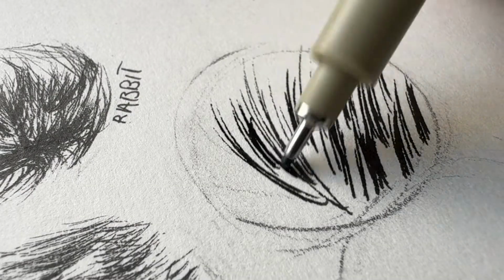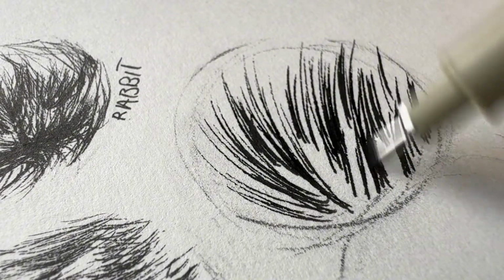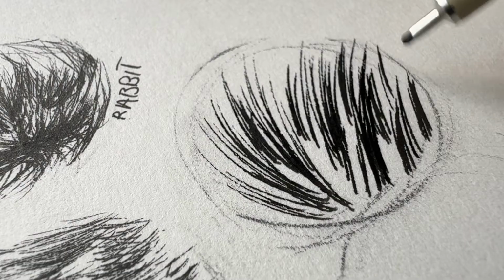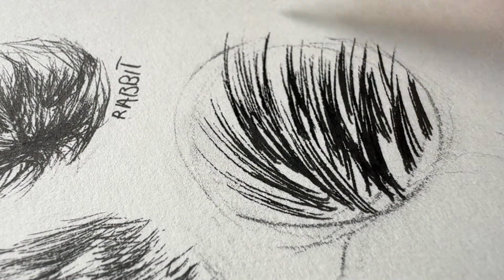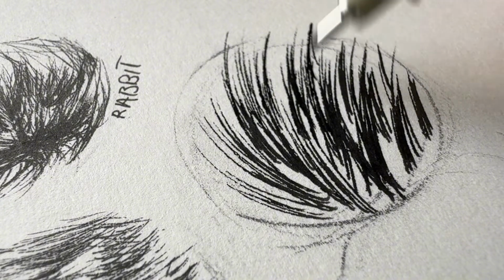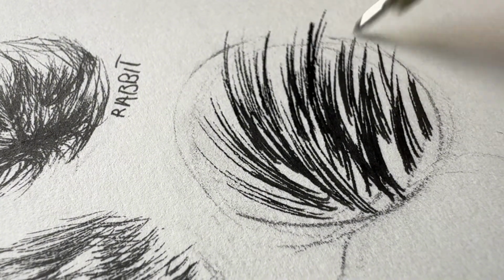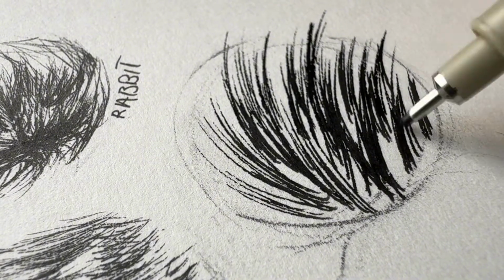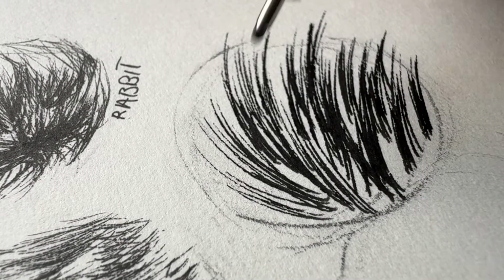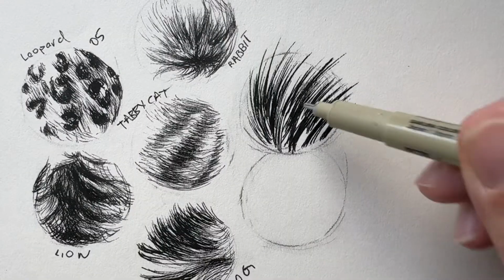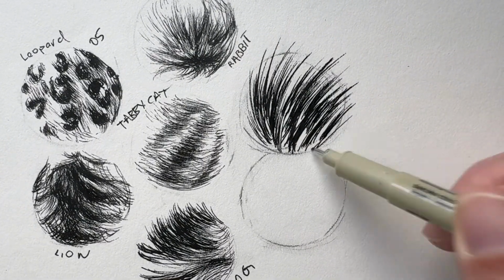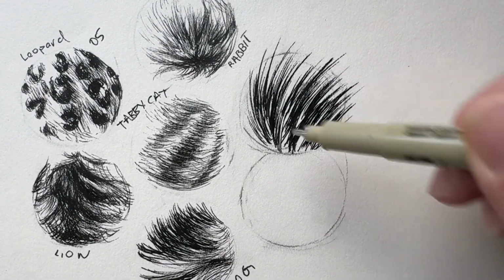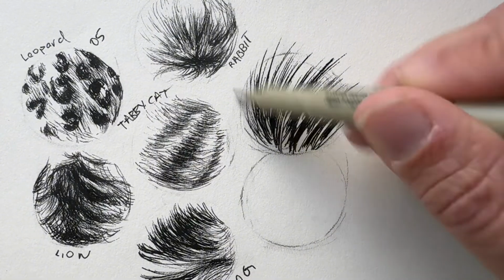Again, the trick for all of this is fast lines and learning how to control the line pressure of your pen. That's a skill that I really recommend you spend a little bit of time on. It will really help you if you're drawing fur, hair, lots of different things like that. As you can see, there are some areas that I'm going over more because I want them to be darker, and some areas that I'm leaving a little bit lighter. So this gives you some ideas for how you might draw a hedgehog.